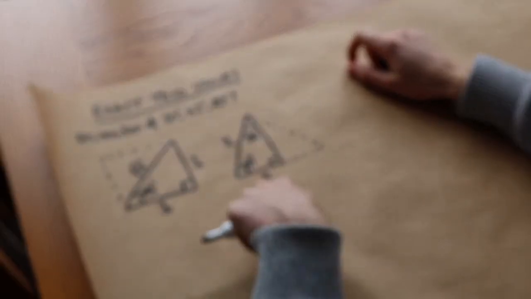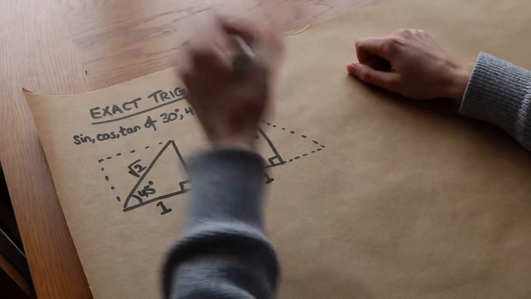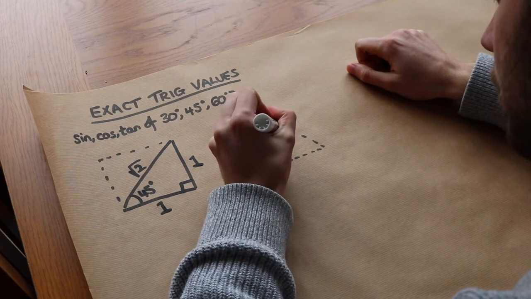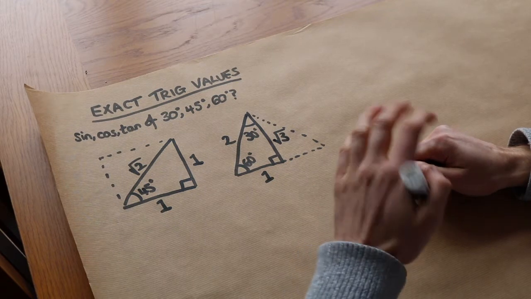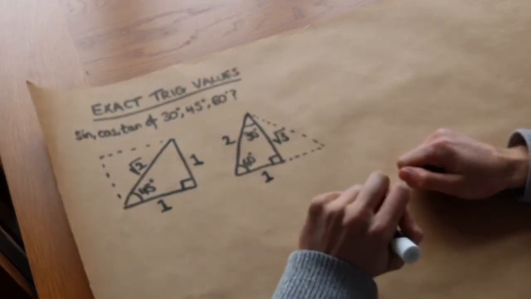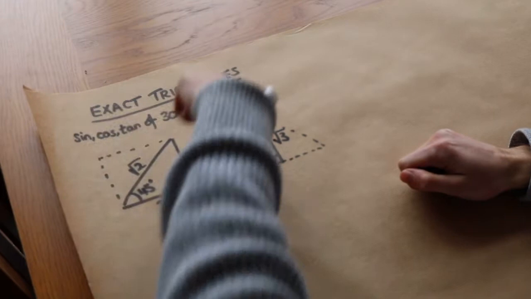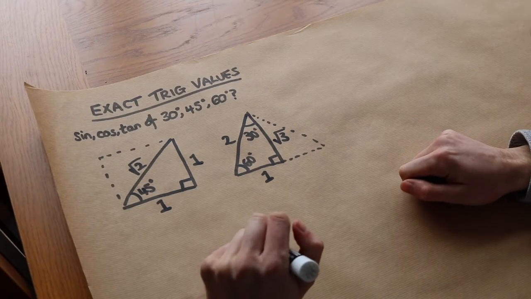So 2 squared, which is 4, minus 1 squared, which is 1, 4 minus 1 is 3, and then we square root that, and that's going to give us root 3. And we have these two constructions here, and it is worthwhile remembering how to draw these two triangles because these will allow us to work out all the values that we have here.